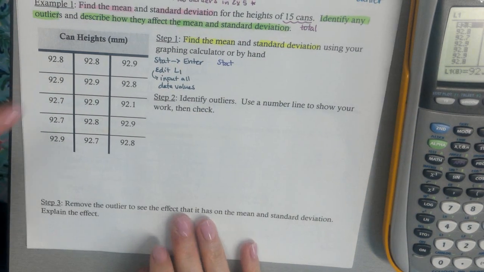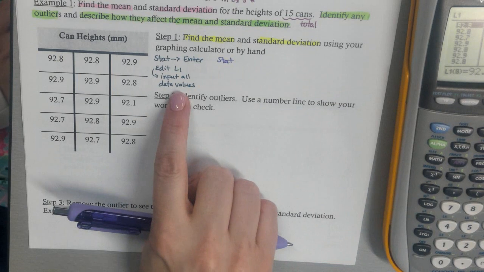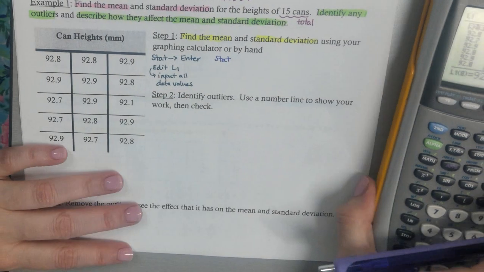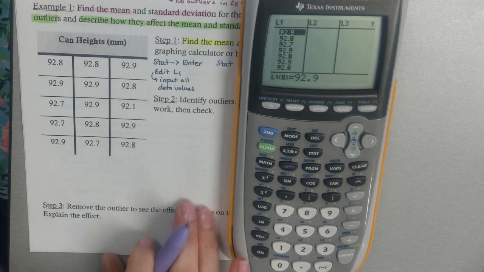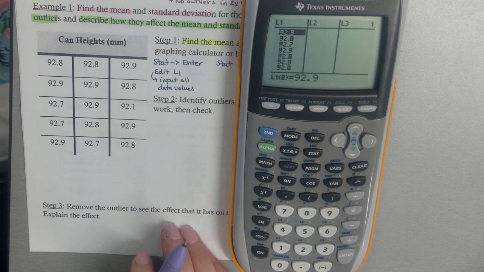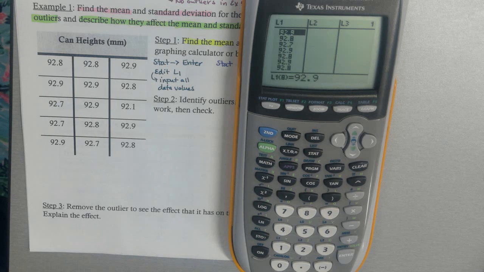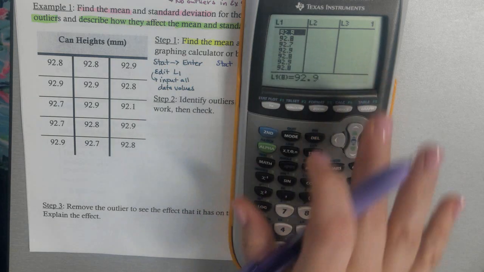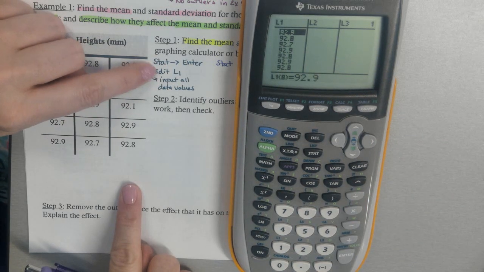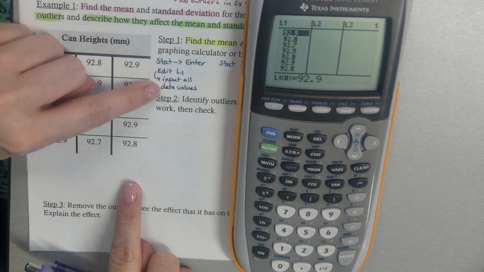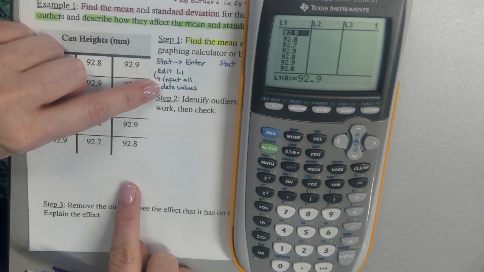Yep, you're putting them all in L1. So all of the parameters are in L1. When we did it before with the regression, we had two values, an X and a Y, or two different variables, so we used L1 and L2. But for this one, L1 is going to be where all of the data values go. Okay?